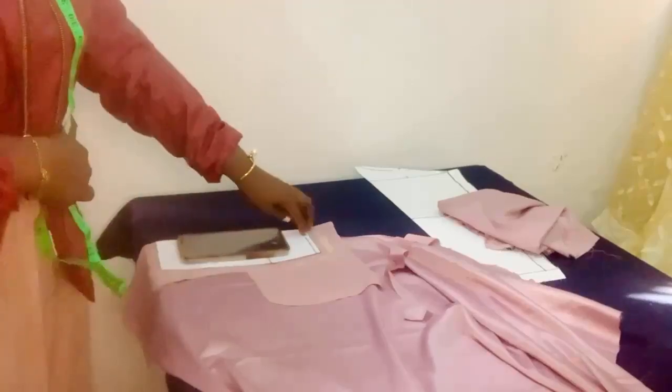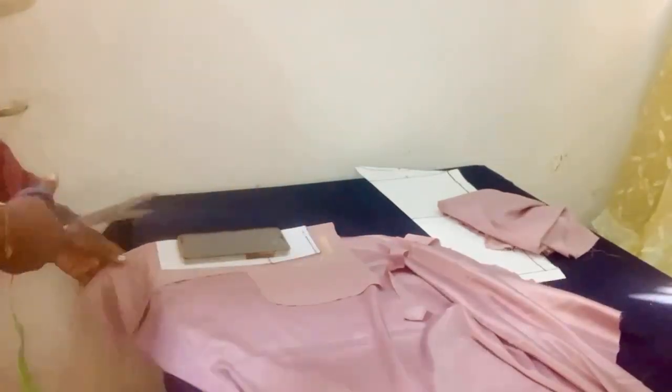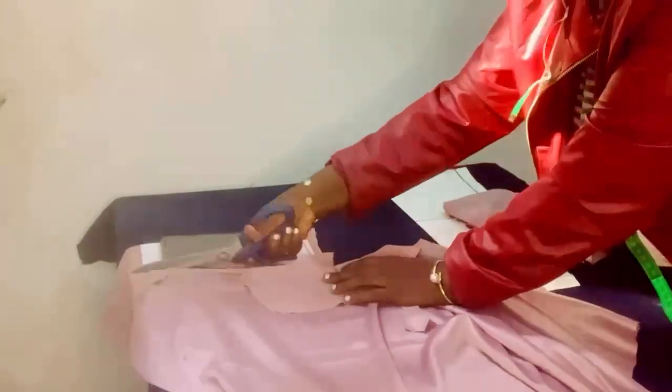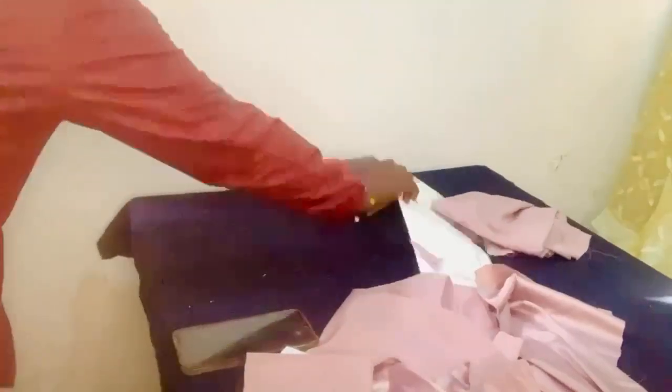This is the center front, just like I said. This part will be on fold. Then you take your half inch round, then I cut it out. Then notch this part. Then you need to cut out one more of this for your lining. So I have a video of my basic sleeve pattern, so you can check this out.